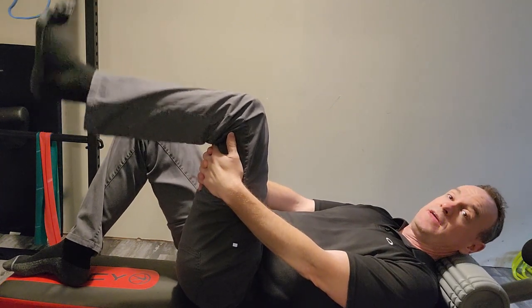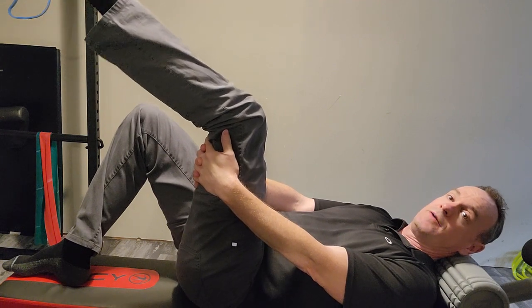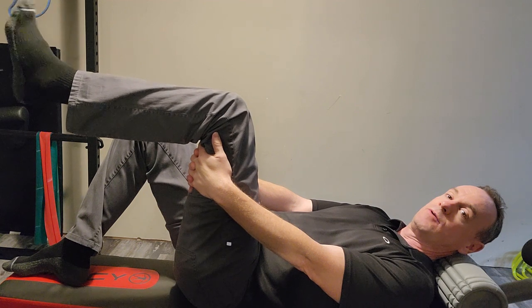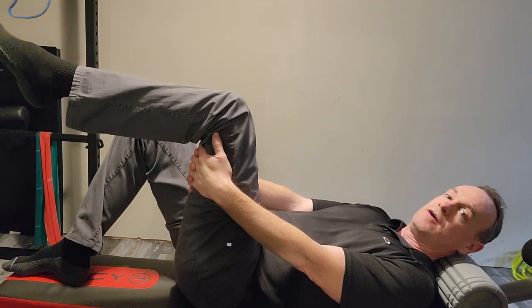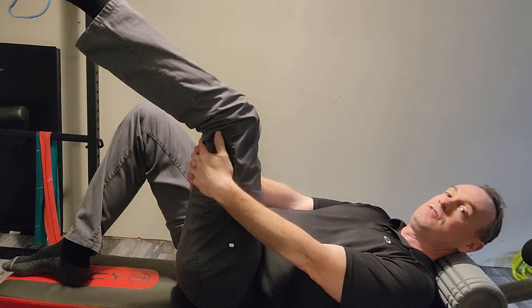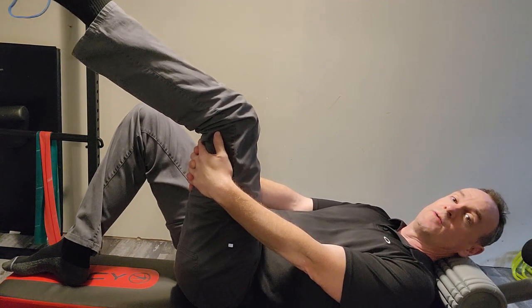And for some people that might be here, some people you might be able to get up quite a bit higher. Then what you want to do is use your foot in a pumping action. So if you look at my foot here, we're going to come up and then down, up and then down, depending, for a lot of people might be up a little higher. And we're just going to do this for about 20 repetitions or so.